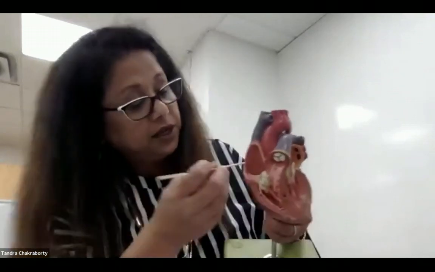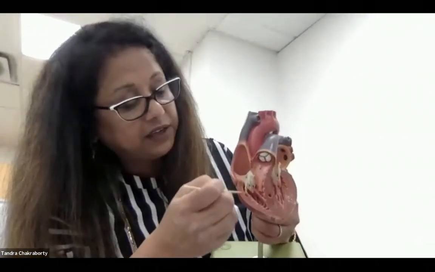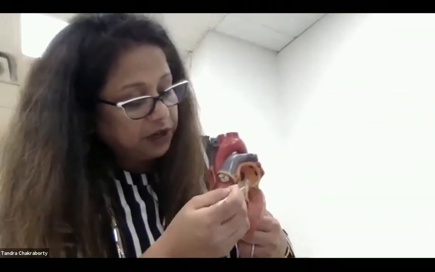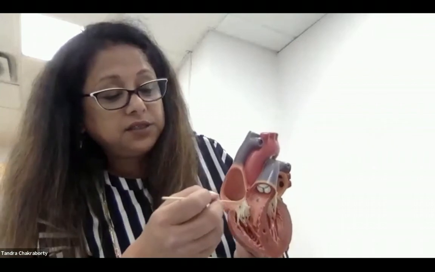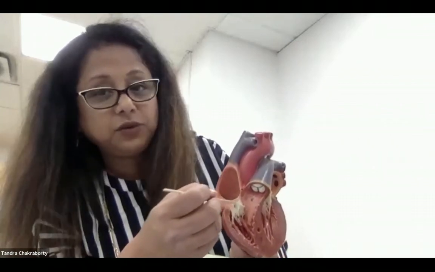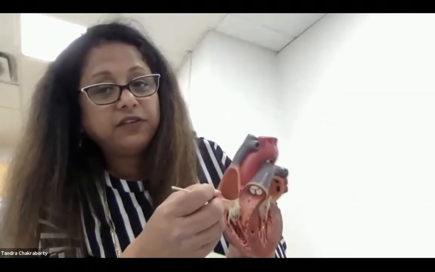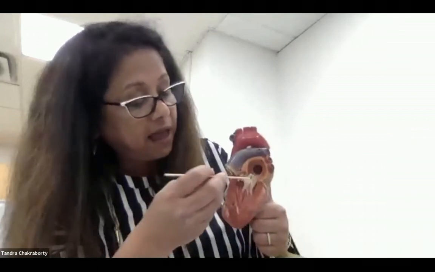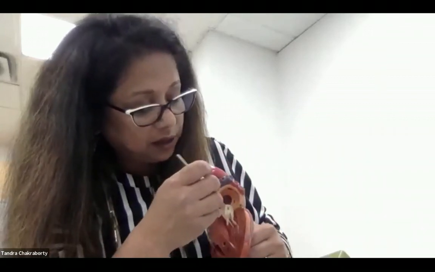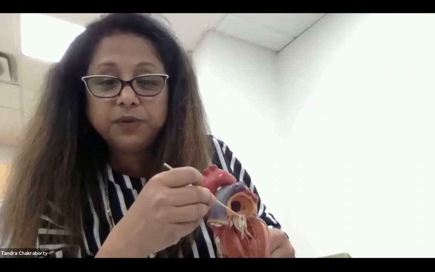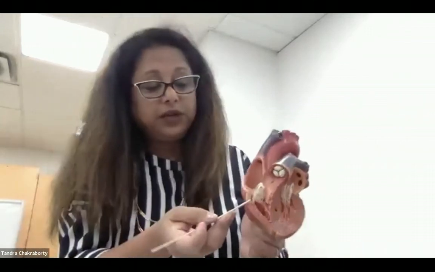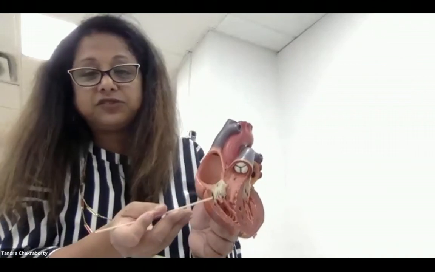So this is the right atrium, this is the right ventricle, this is the left atrium, left ventricle. In between these two, this is the valve, which is known as the right AV valve or the tricuspid valve. And in here, this is the left AV valve or the bicuspid valve. In here, you can see these string-like structures.